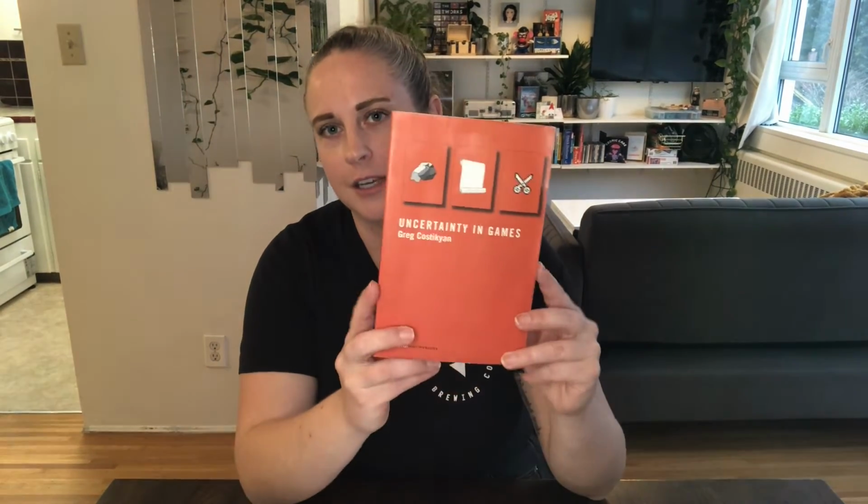So it's a delicate balance, similar to luck. You want to have a bit of luck, but not so much that it's completely random. I read an interesting book called Uncertainty in Games and would recommend reading it if this topic interests you.